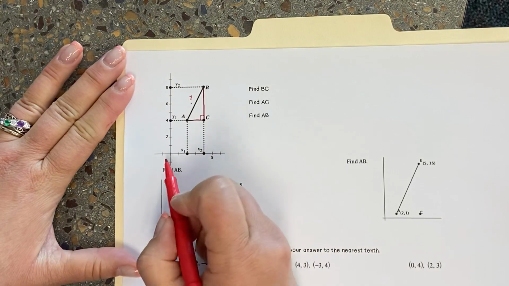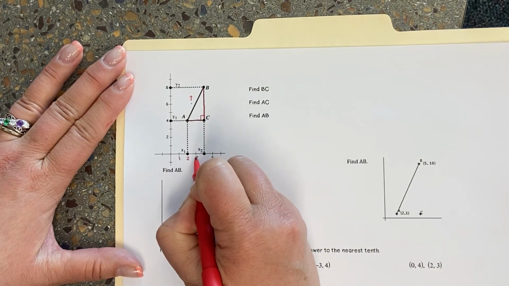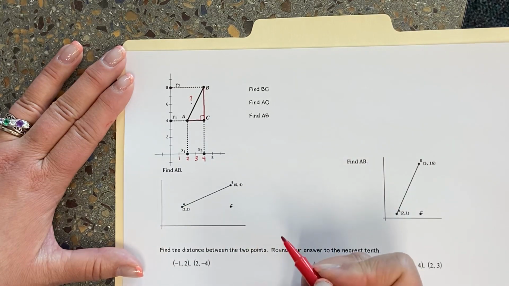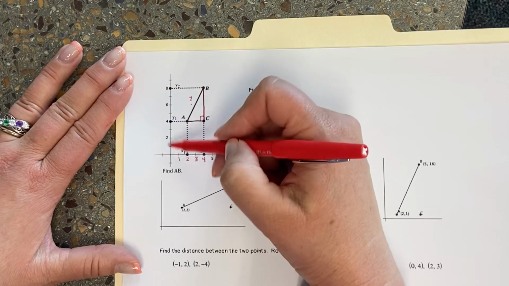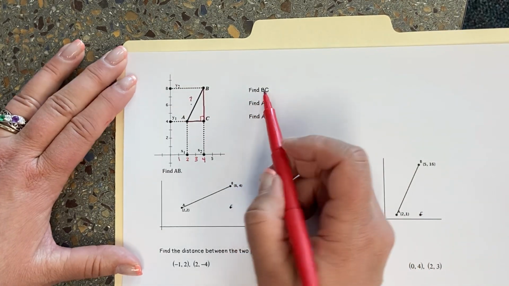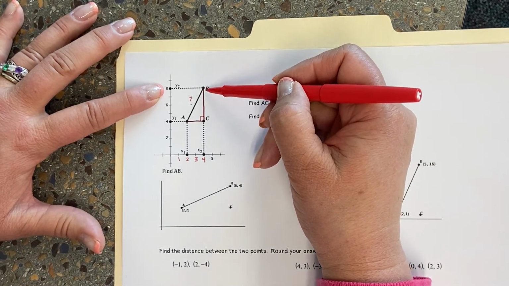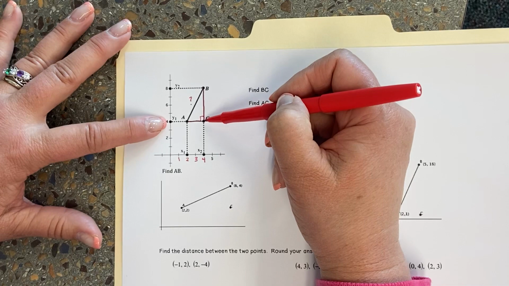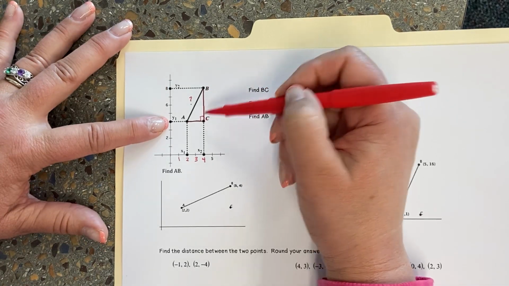So we have coordinates here. This is 1, 2, 3, 4. And then going up this way, up to 8. All right. So find the distance between B and C. Well, B starts at 8, and C starts at 4. 8 minus 4 is 4.